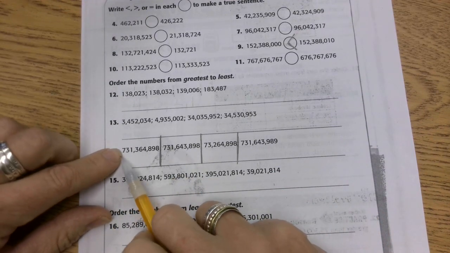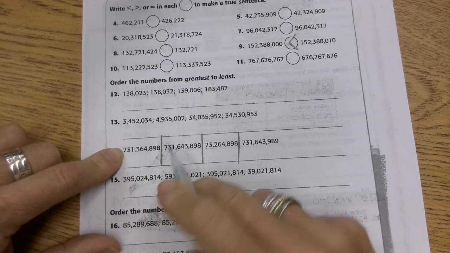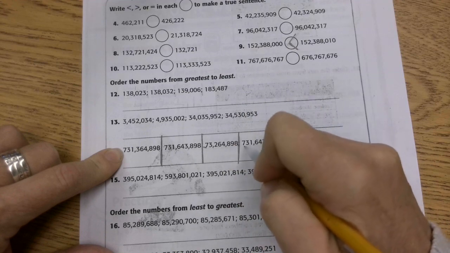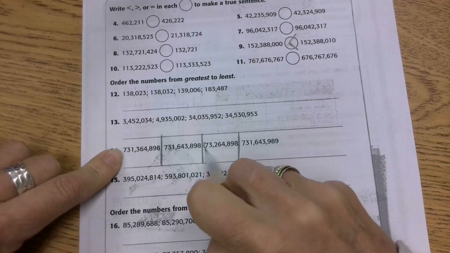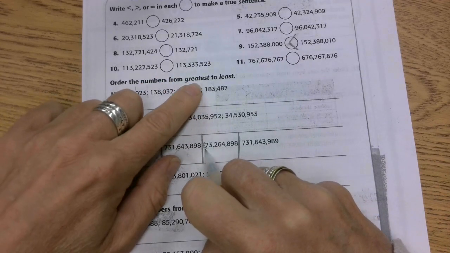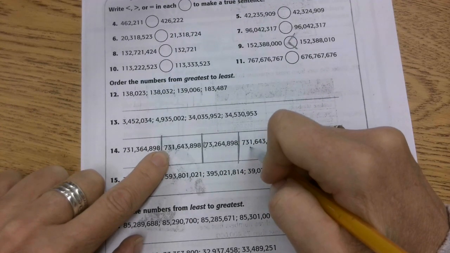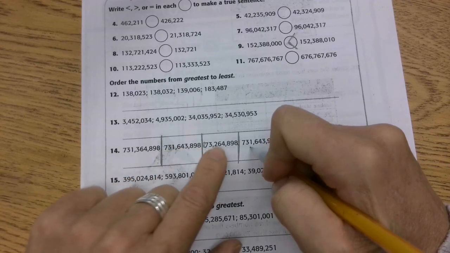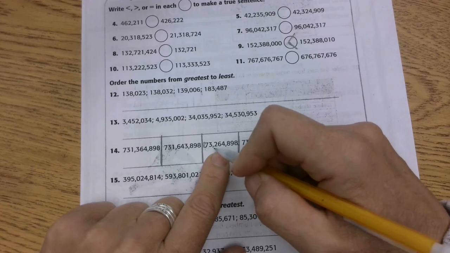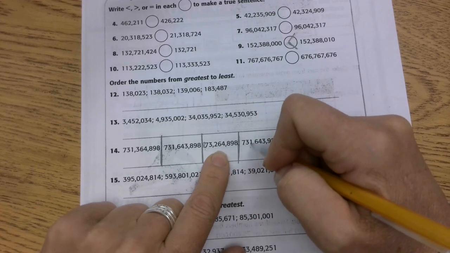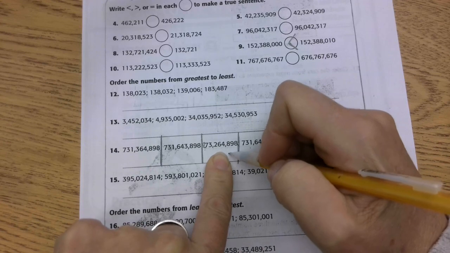So we're going to start on the left, and I have a 7, a 7. Wait, I have a 7, but that 7's in the wrong spot because the other 7s were right here, and I have a 7. So this is really a 0, so I'm going to put a 0 here so I can see that there's really a 0. And we're looking from greatest to least. So if 7, 7, and 7 all match together, then, hey, this one doesn't have any 100 millions. It's just 73 million. Whereas this one is 731 million, 731 million, 731 million. So 73 million is definitely less.